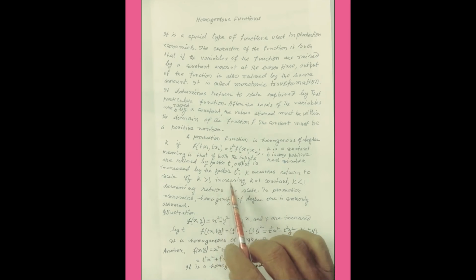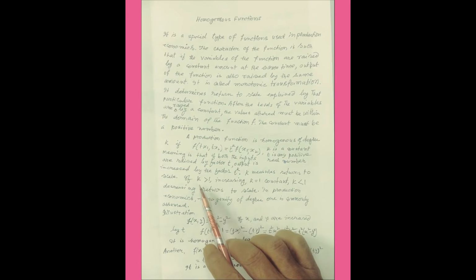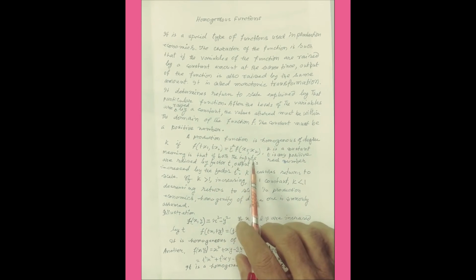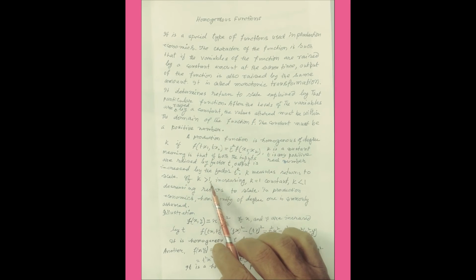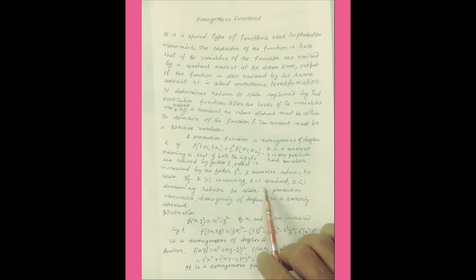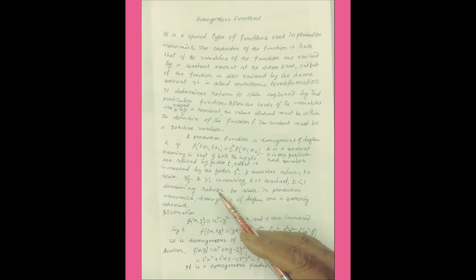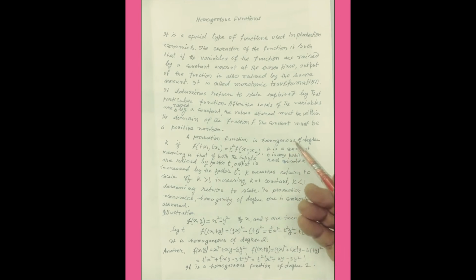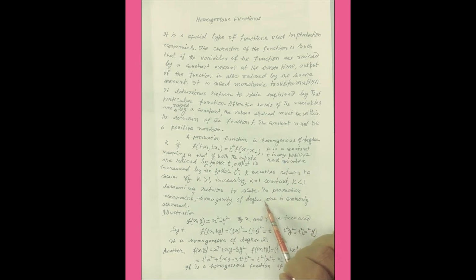In that case, it is called increasing returns to scale. So in terms of homogeneity, k will be greater than 1. And if k is equal to 1, it is constant returns to scale. That means if we increase inputs by 10%, we obtain 10% more output. If k is less than 1, that means decreasing returns to scale.